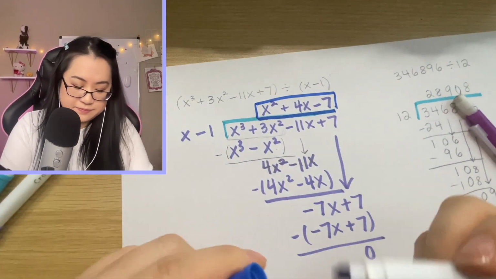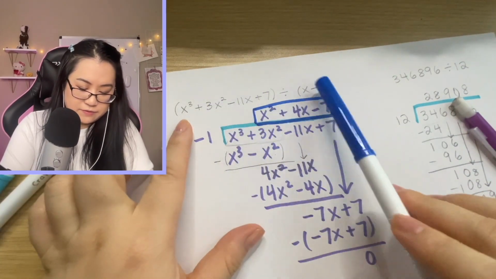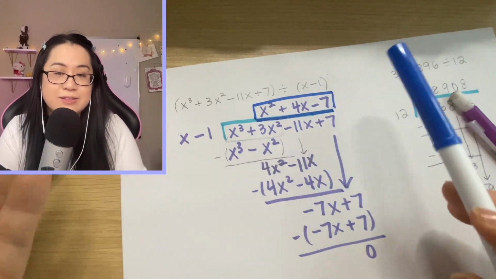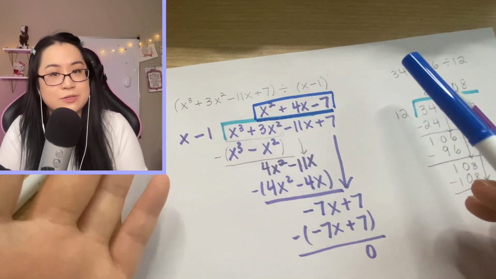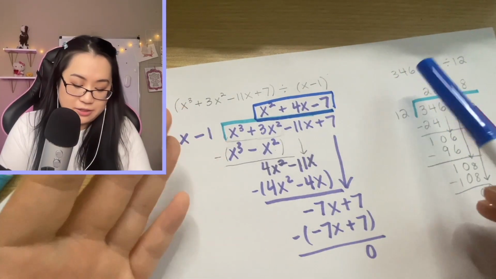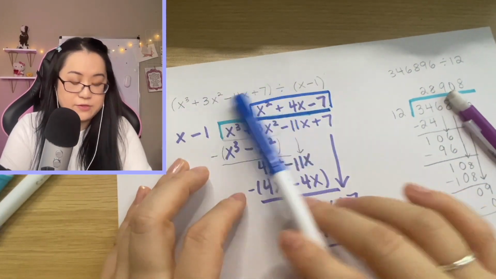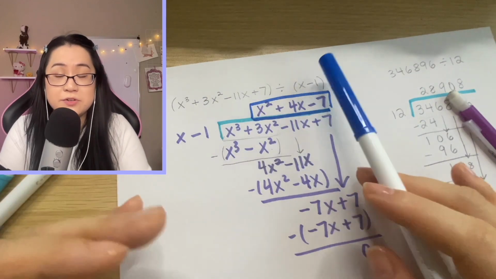Very nice. Okay, so this divided by this is x squared plus 4x minus 7. The nice thing about division is you can always check by multiplying things back out. So this times x minus 1 should give you this if you were to expand everything out.